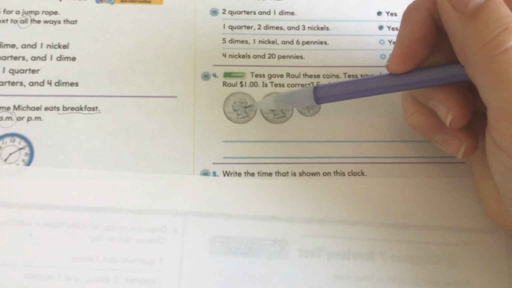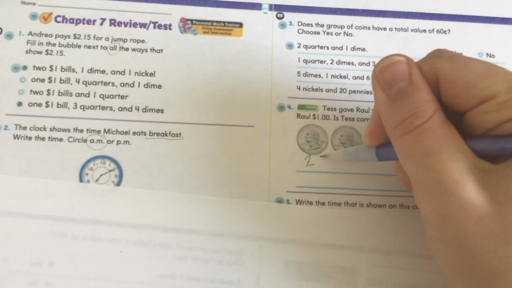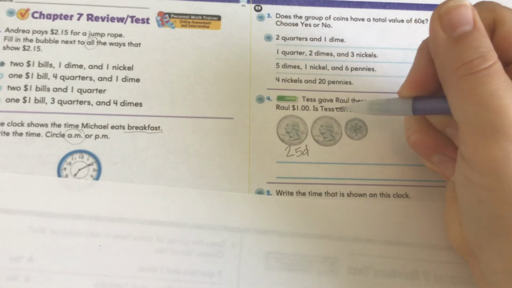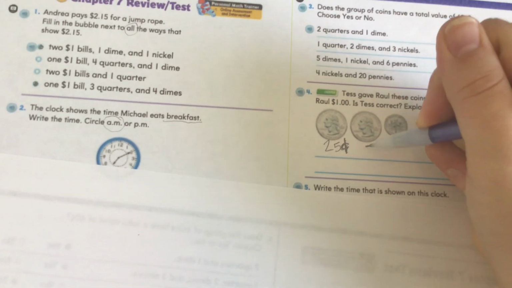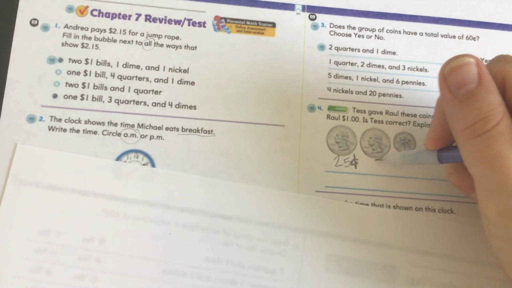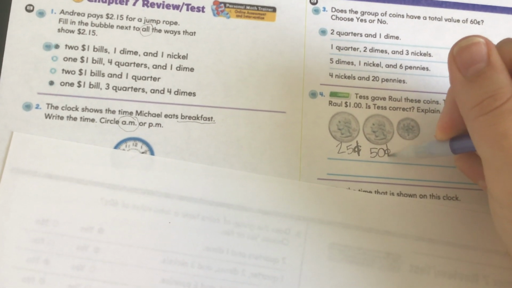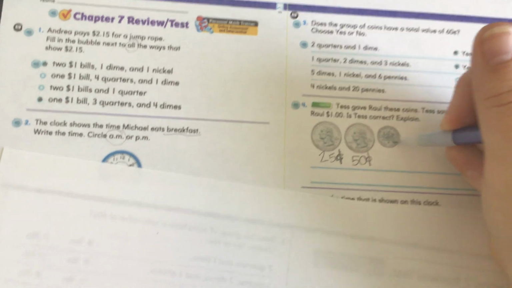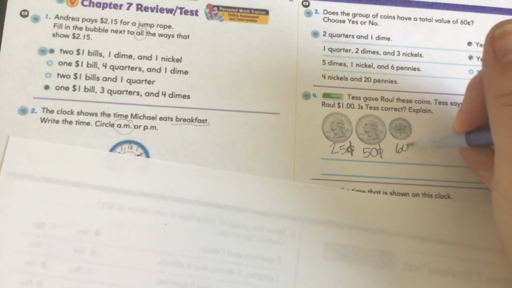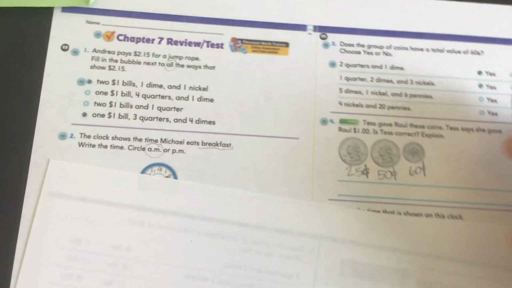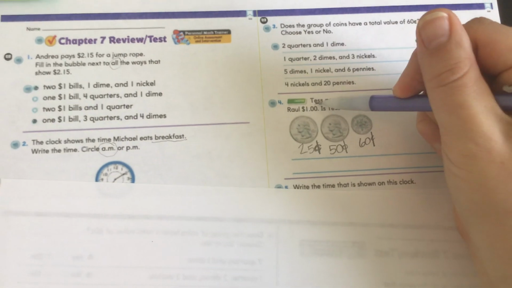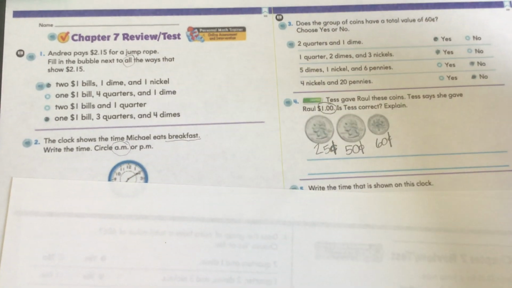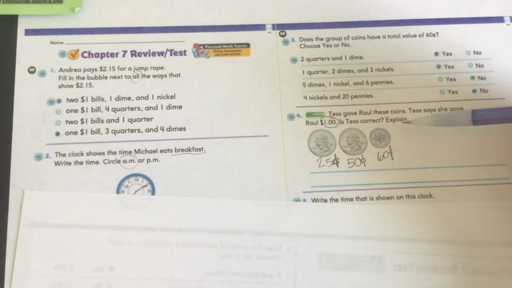Let's see, 1 quarter is 25 cents. We've done this in class. Remember when you do your cent sign, you draw the C and the line through it. Another quarter would be 50 cents. And then 1 dime would be 60 cents. So let's see, what were we trying to get to? $1. Tess thinks that 2 quarters and 1 dime is $1.